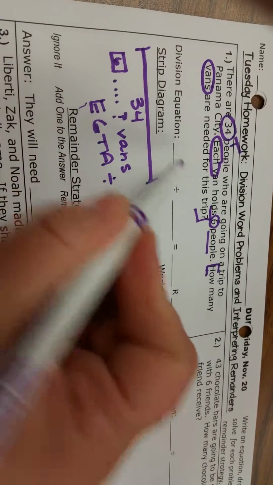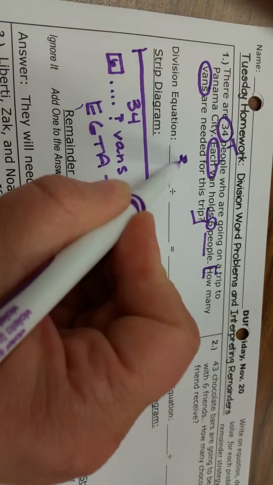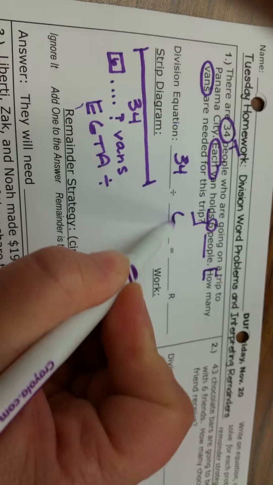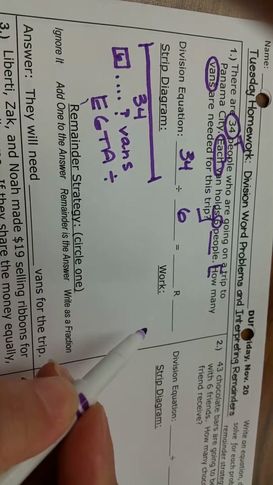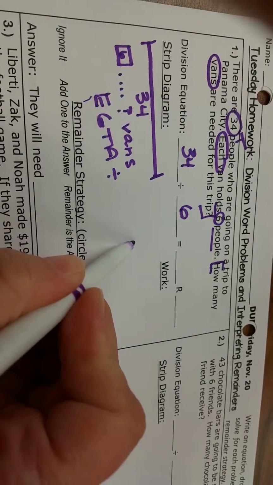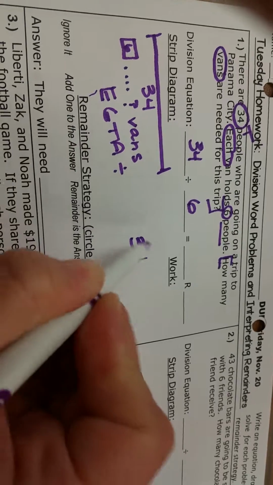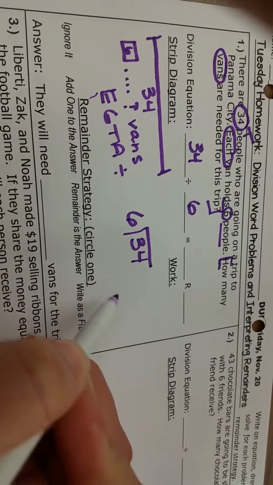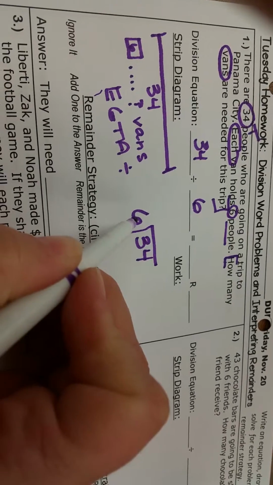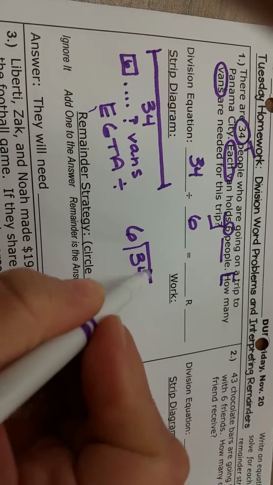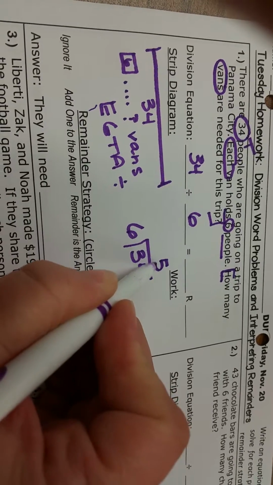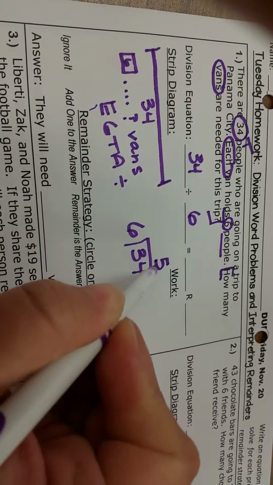And so my equation is going to be 34, my total number of people, divided by 6 in each van. So I'm going to write that with a division house. 34 divided by 6. And I have to think, how many groups of 6 are there in 34? And there are 5 groups. So I'm going to go ahead and write 5 right there.